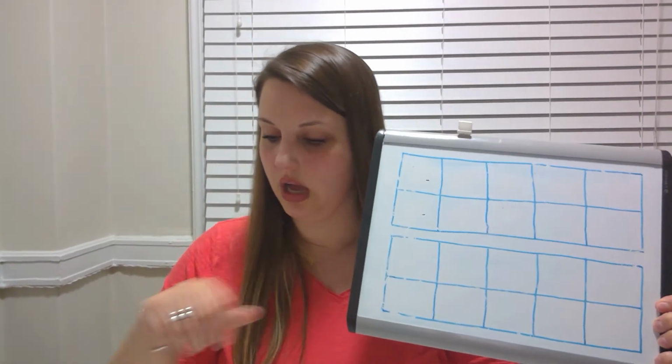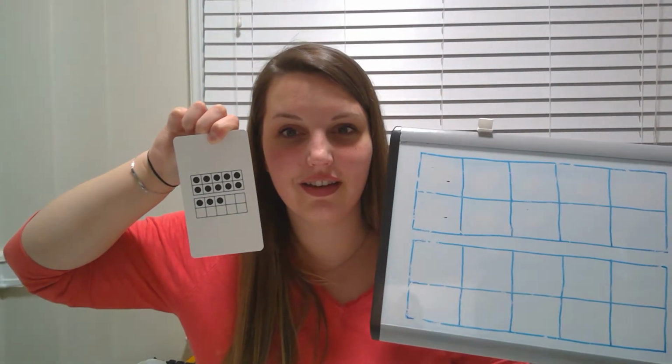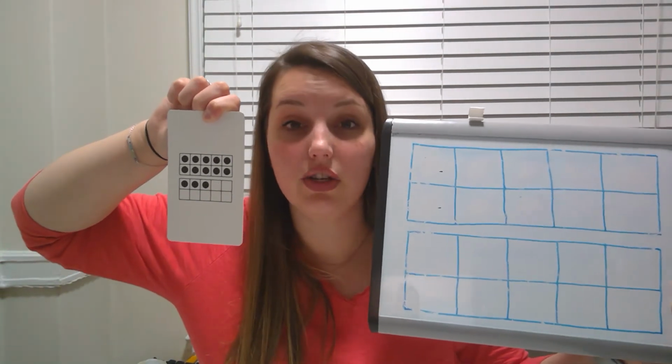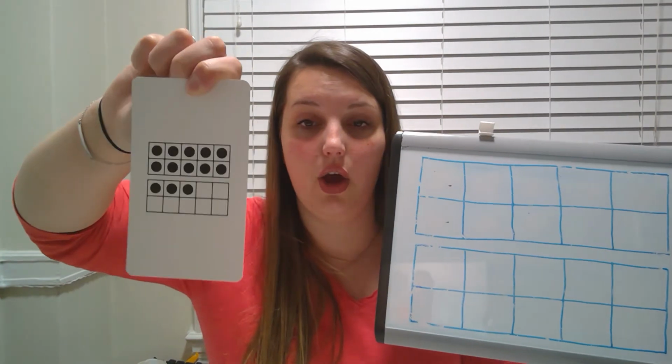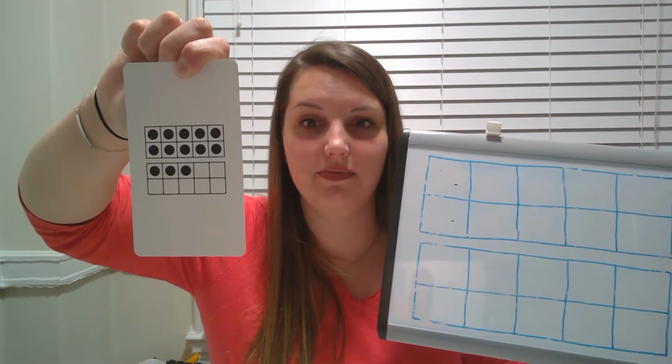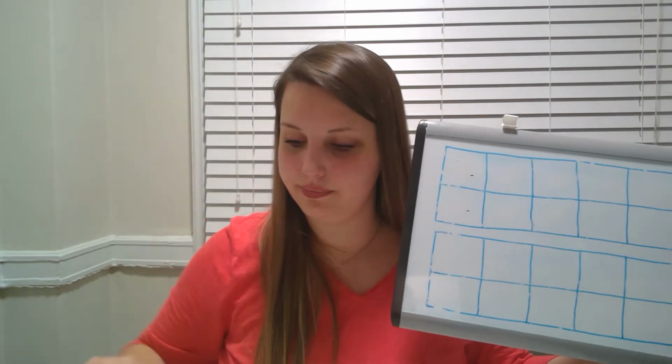Okay, I'm going to show it in 3, 2, 1. Is that what your two 10 frames look like? Right, there's one whole 10 frame filled in. That shows that there are 10. And then how many more on the second 10 frame? 3, right, 10 and 3 more.